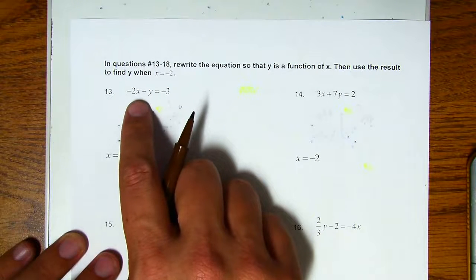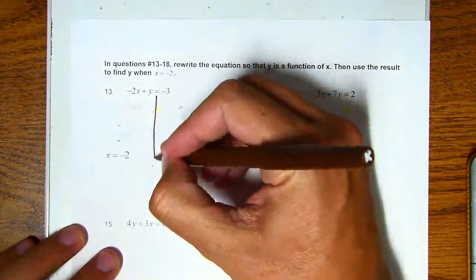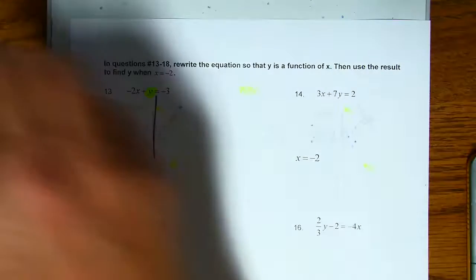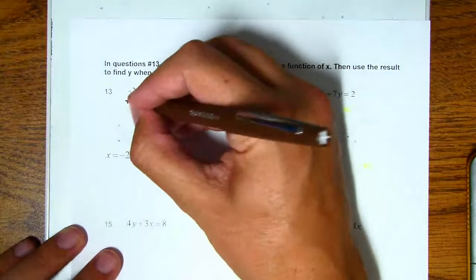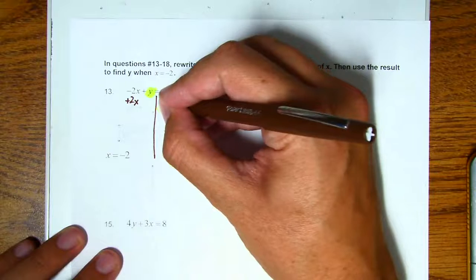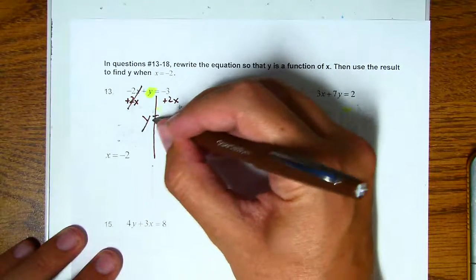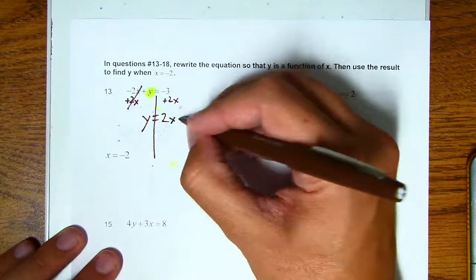So what we're going to do is solve for y first. I'm going to do this first one with you, okay? So my y is not alone. So I'm going to solve for y first. And to do that, I'm going to move this negative 2x to the other side. I'm going to do that by adding 2x to both sides. Okay, this is going to cancel. I'm left with y equals. These are not like terms, so I'm going to write out 2x minus 3.